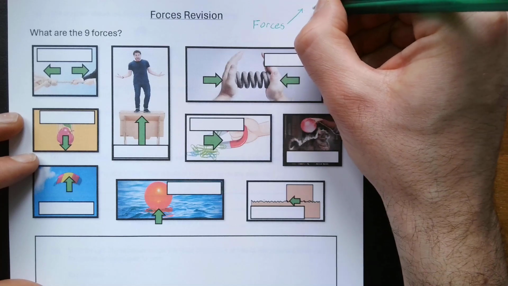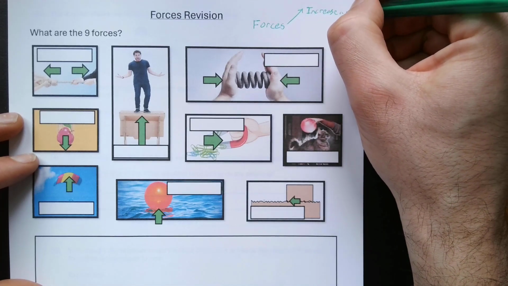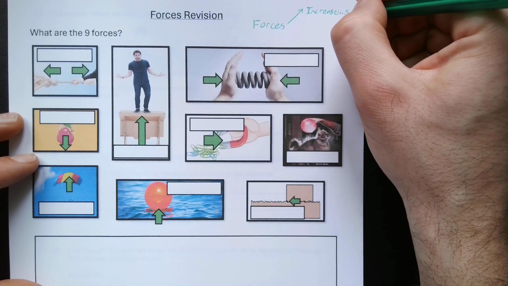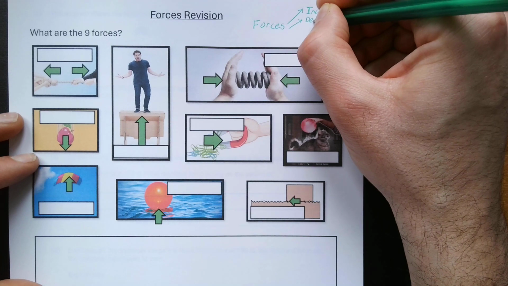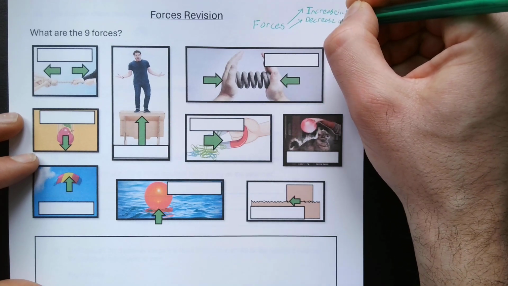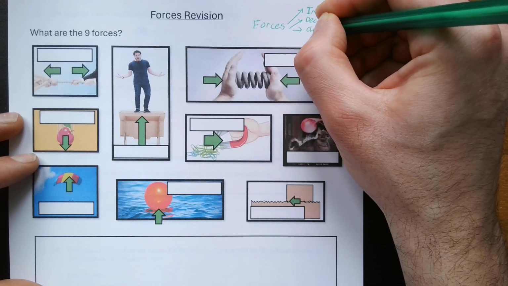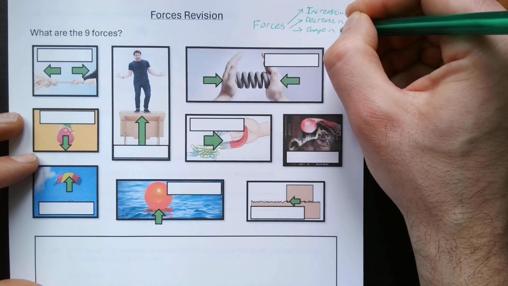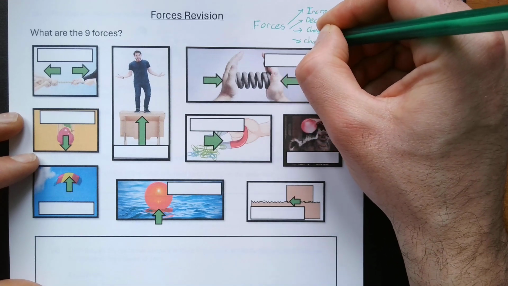They can cause an increase in speed. They can cause a decrease in speed. Or they can cause a change in shape, or a change in direction. A good example is heading a ball.